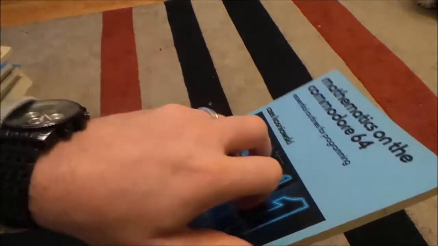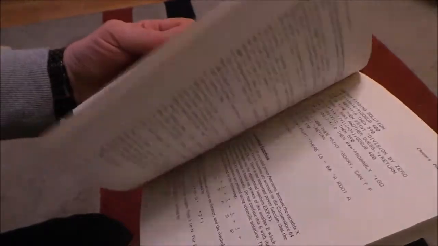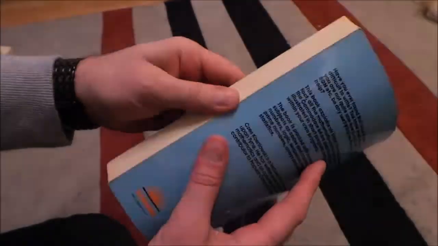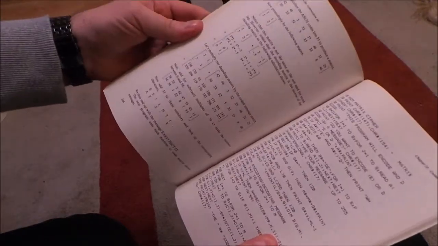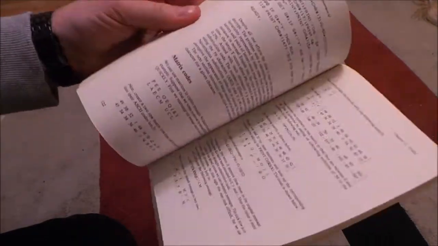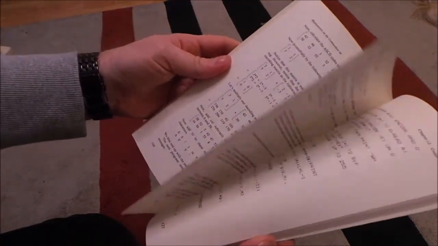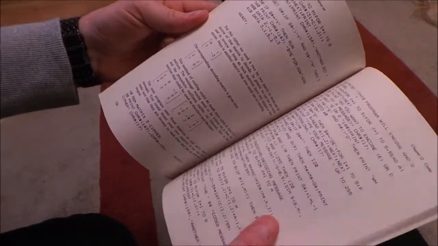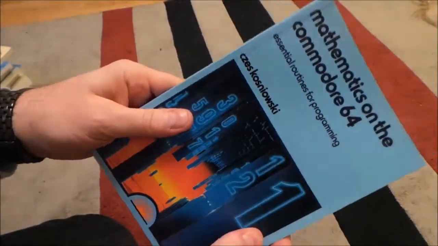Then we've got Maths for the 64. This is all about every type of different number calculation, sequences, and everything else to do with it. You know, matrix algebra. Wow, matrix multiplication, transformation. These are the sort of things that you would do in a spreadsheet, not in Commodore BASIC. But I'm going to use it, and there'll be videos about the programs I've written.